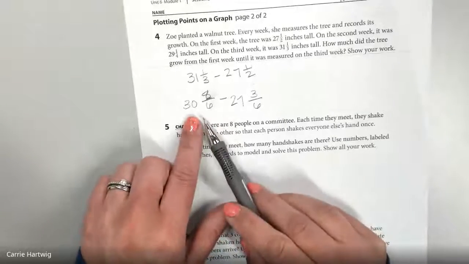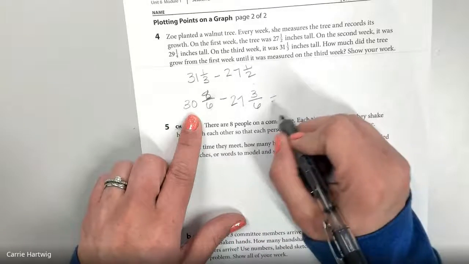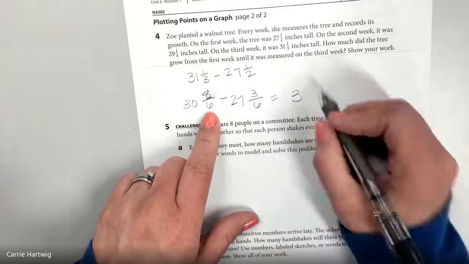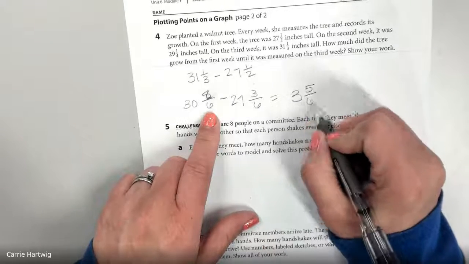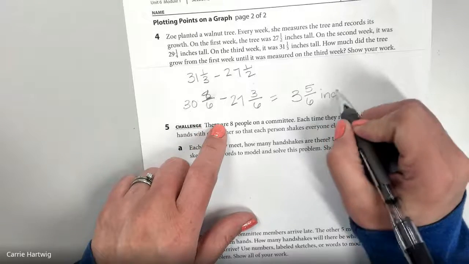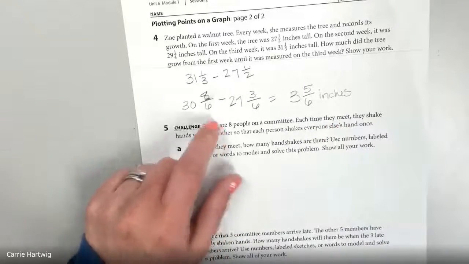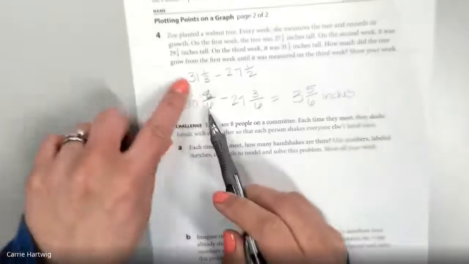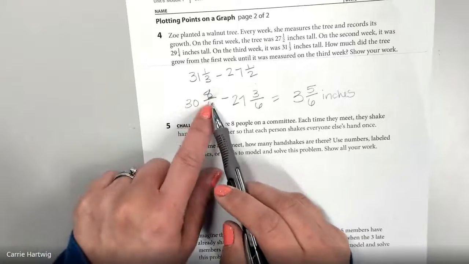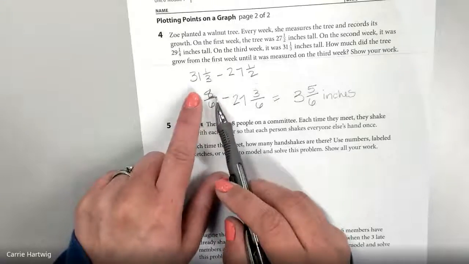All right, so now I can do 30 minus 27 equals 3, and 8 sixths minus 3 sixths equals 5 sixths. So it's grown 3 5/6 inches. So I hope you understood this part where I just took 1 away and added it here instead of making the whole thing, 6 times 31 plus 2.